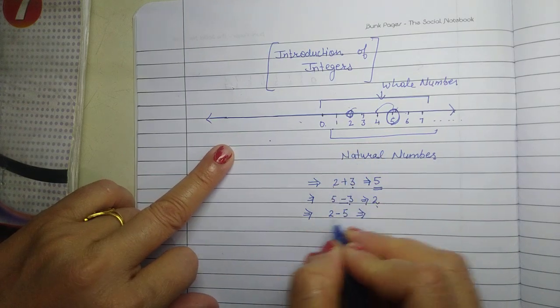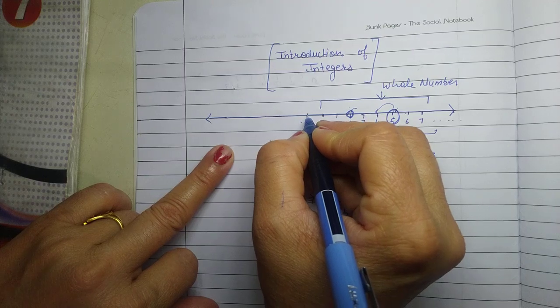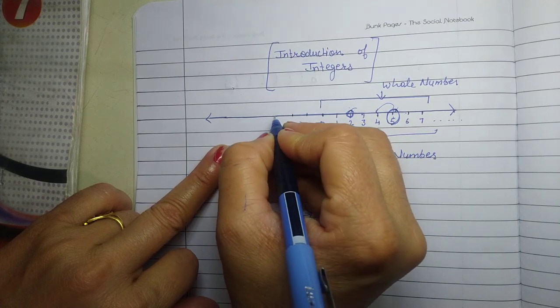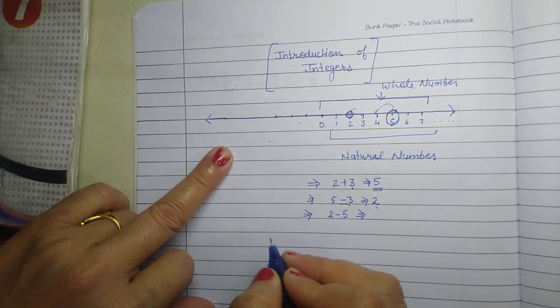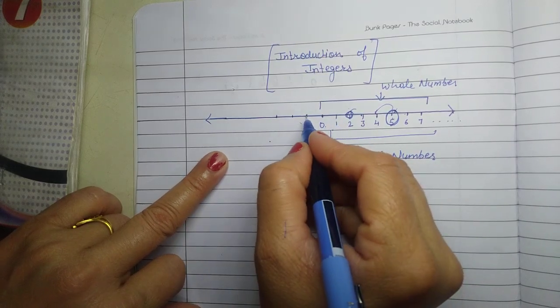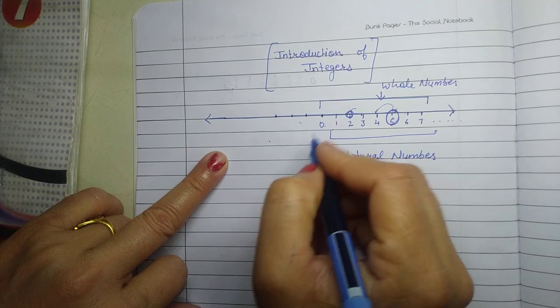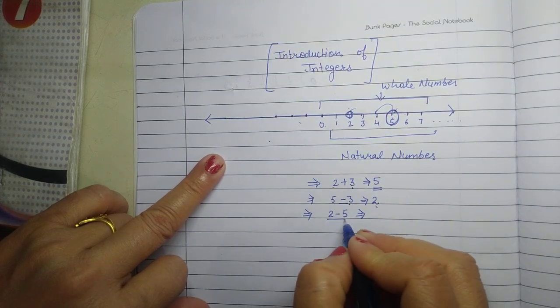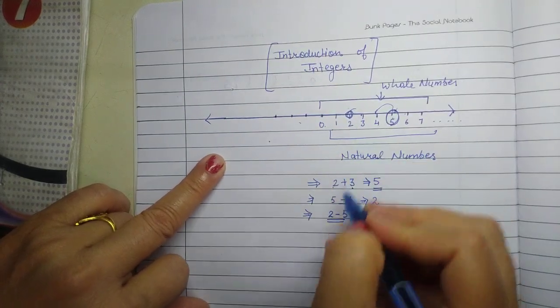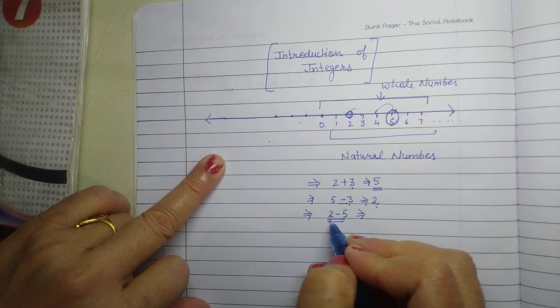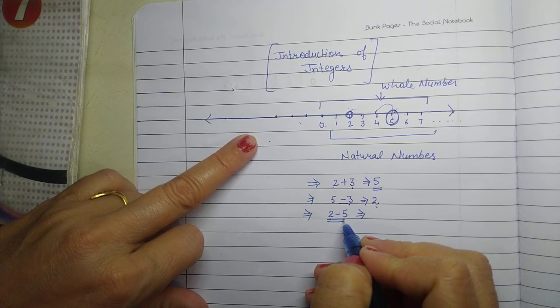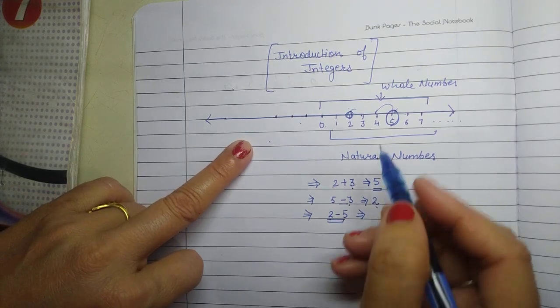So we represent these numbers with the help of an equidistant sign. We represent the equidistant signs on the number line beyond the 0 and show this operation on the number line. Now I have to start from 2 and take 5 jumps to reach the result.